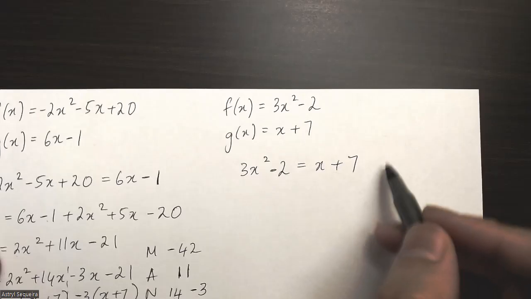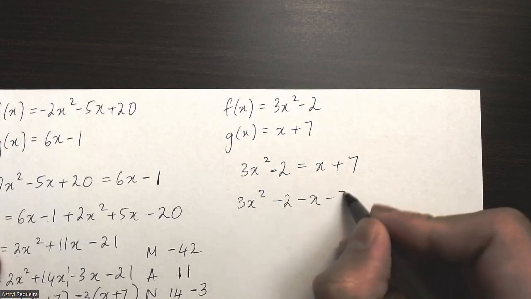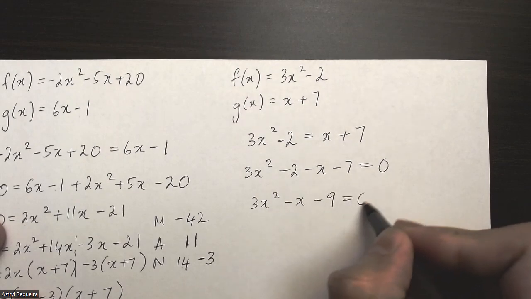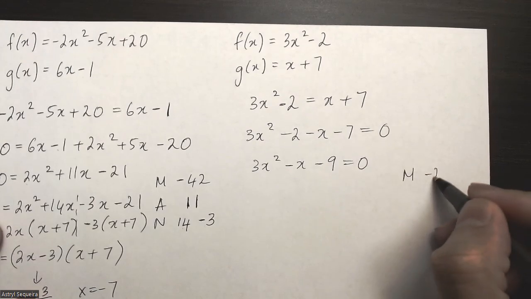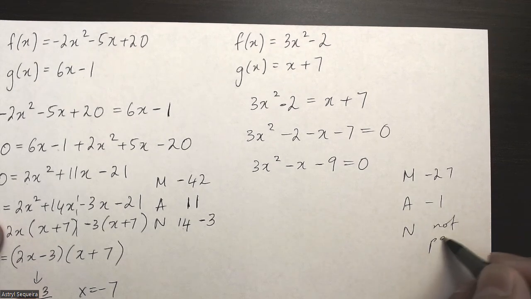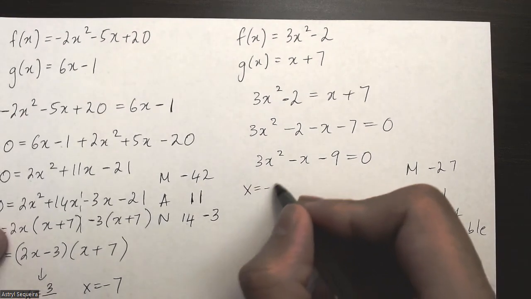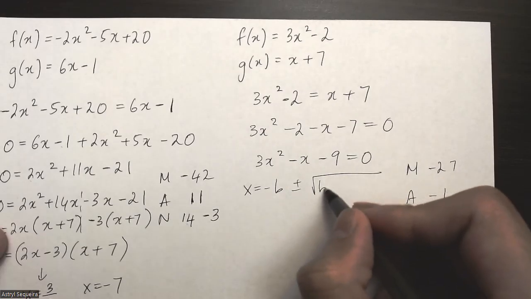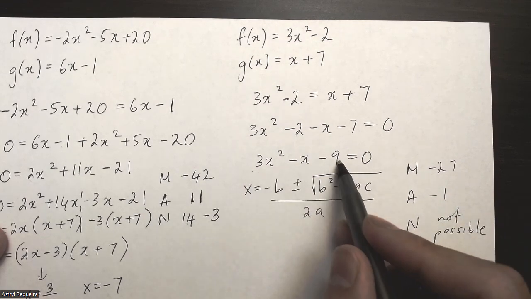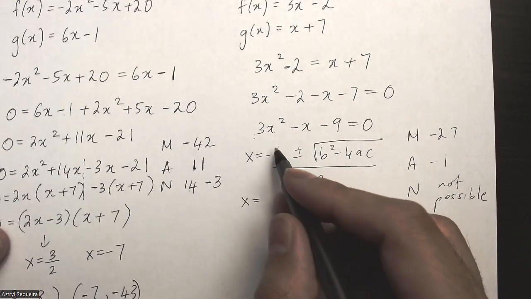Make them equal to each other. I'm going to move these two terms to the left side because I like to keep x squared as positive. I'll combine like terms. Then again, it's a complex trinomial, so what multiplies to negative 27 and adds to negative 1? There's actually no possibilities here. So if the man method doesn't work, we go to the quadratic formula, which is negative b plus or minus root of b squared minus 4ac divided by 2a, where this is my a, b, and c. So a is 3, b is negative 1, and c is negative 9. So let me sub in these values into my quadratic formula.